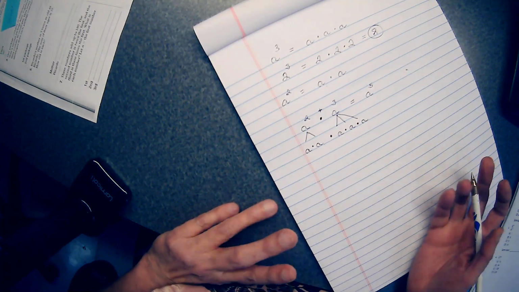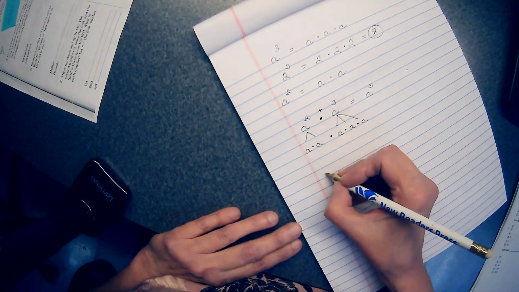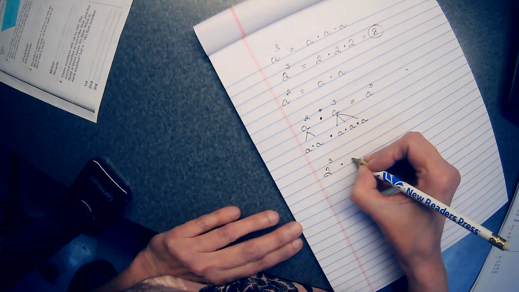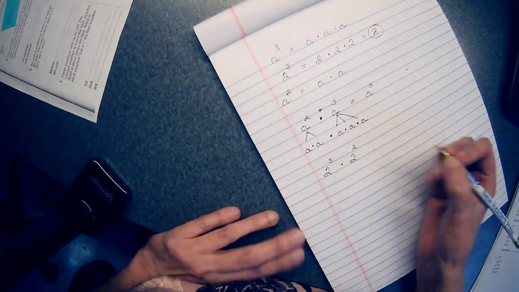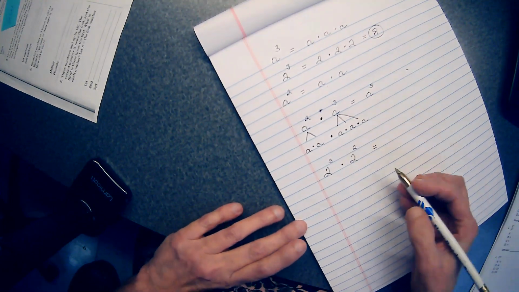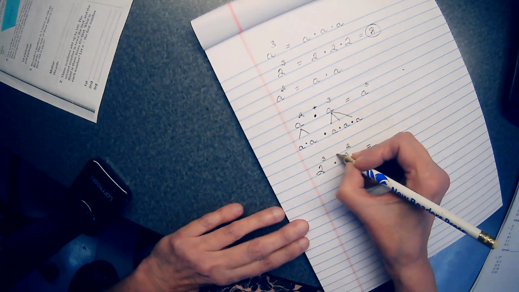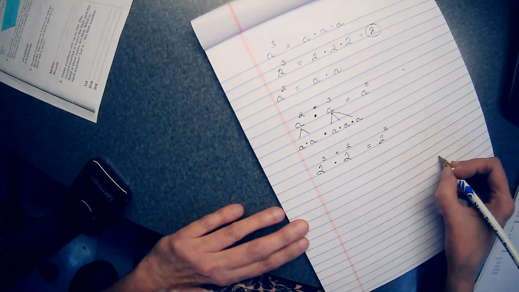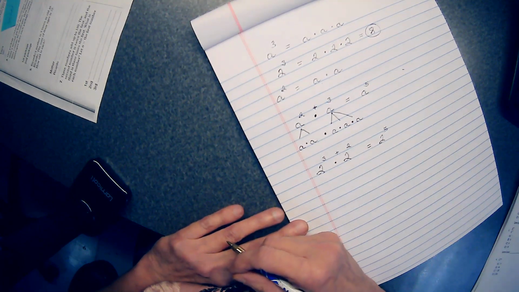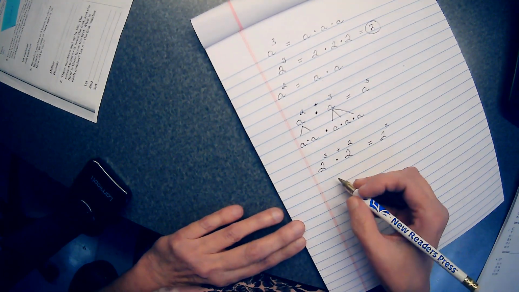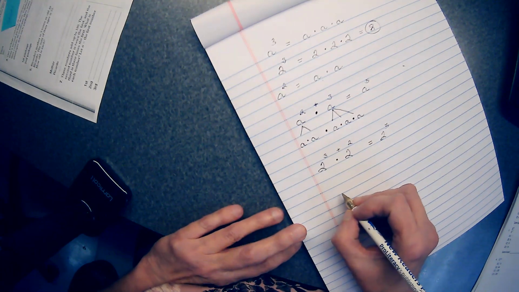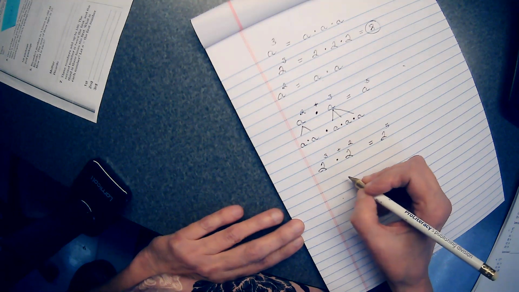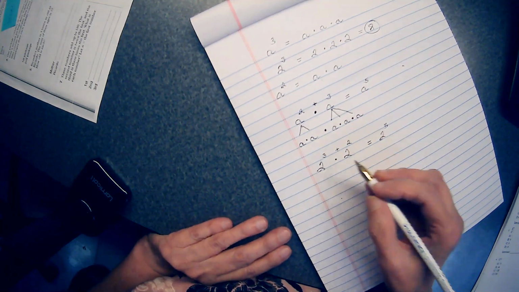Same thing applies to whole numbers. If I have 2 to the third power times 2 squared, okay, that would give me 2 to the 5th power. 2 times 2 times 2 times 2 times 2. Alright?